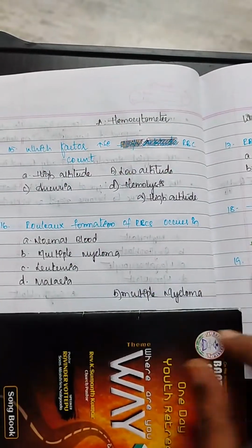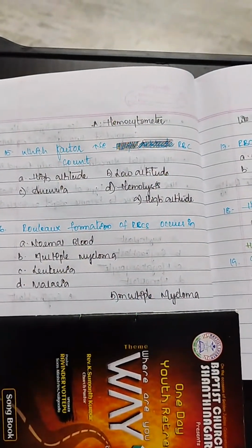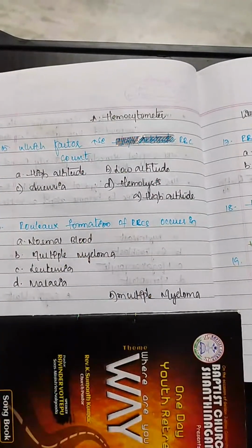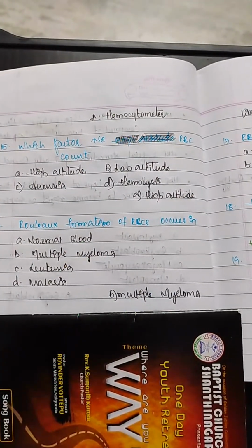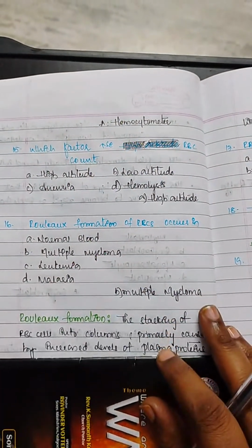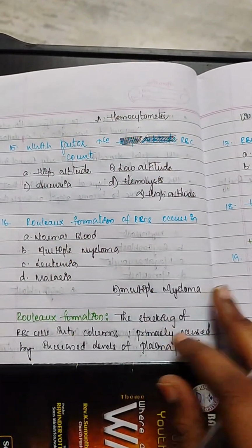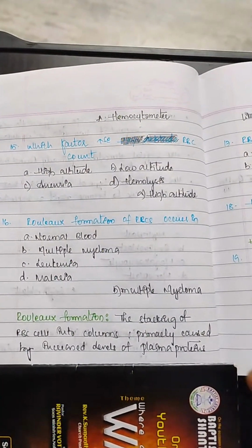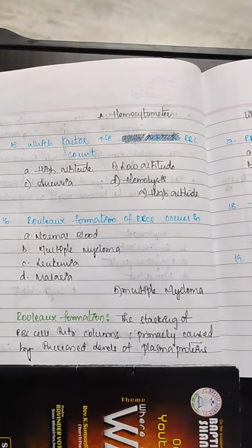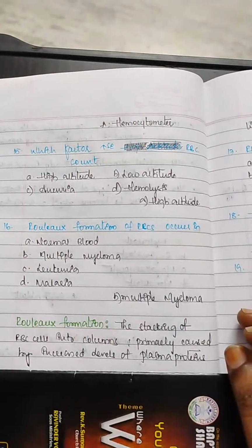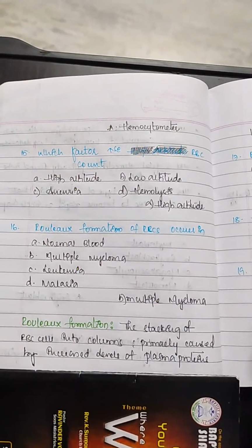And the answer is multiple myeloma, the condition which makes Rouleaux formation of RBC. Here you see the meaning of Rouleaux formation: the stacking of RBCs, or the formation of RBCs into columns, primarily caused by an increased level of plasma proteins like fibrinogen or immunoglobulin.